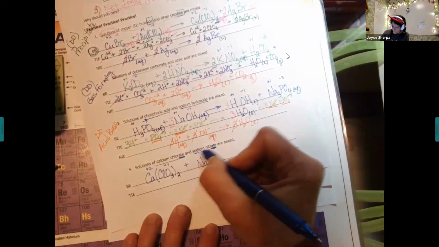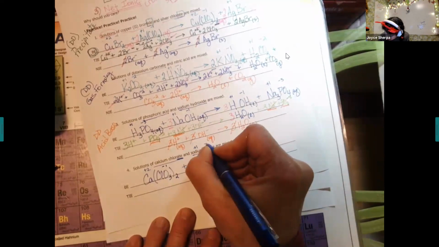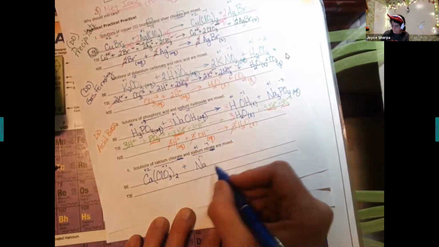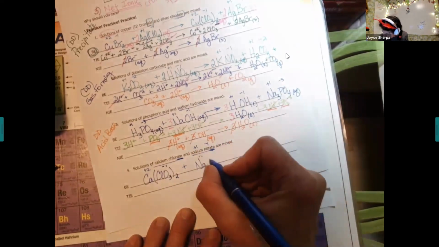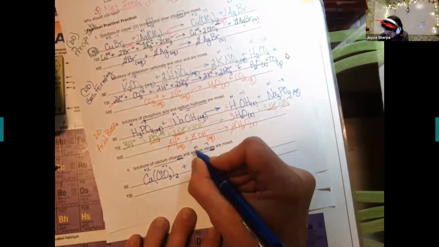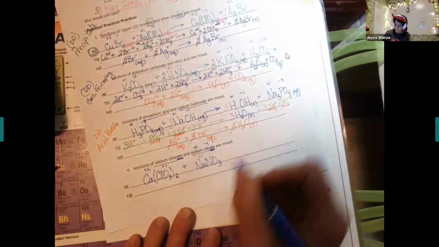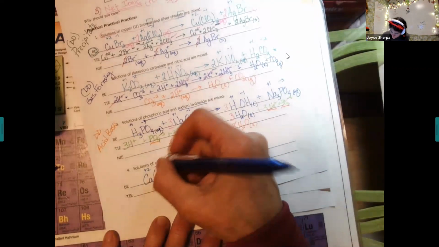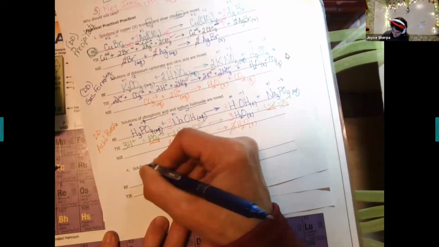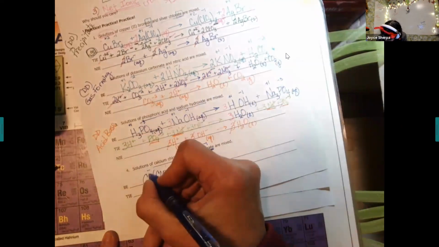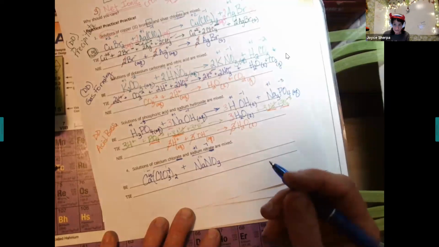There is another way students will show this, where they'll write their charges up there, because they don't like my charges down here. So they'll say, okay, this is a 1 and a 1, so NaNO3. If you prefer doing it that way, what I don't want to see is you writing the plus 2 in here and down there, because then I can't tell what's subscripts and what's not. All right.